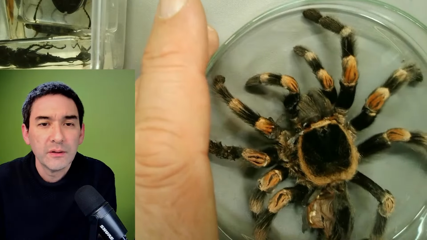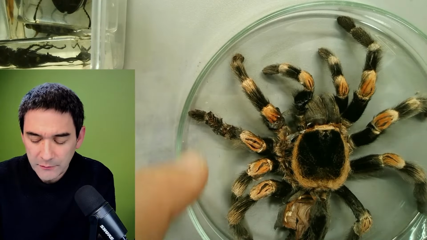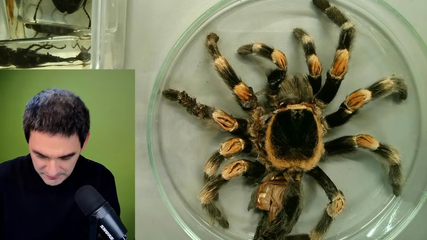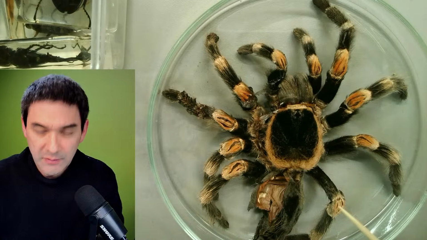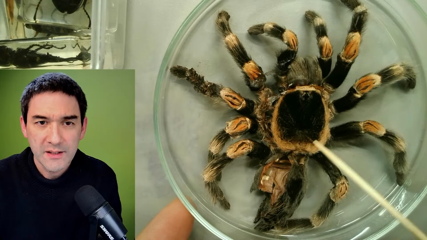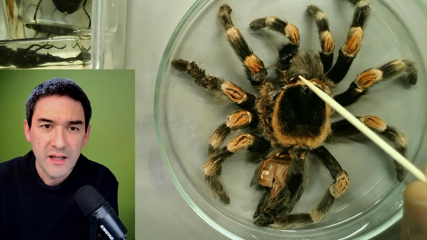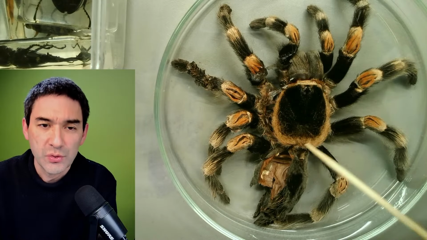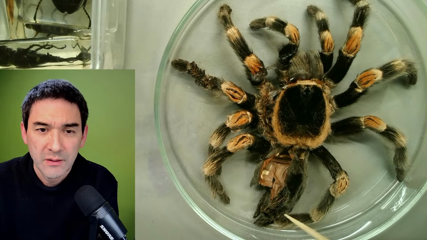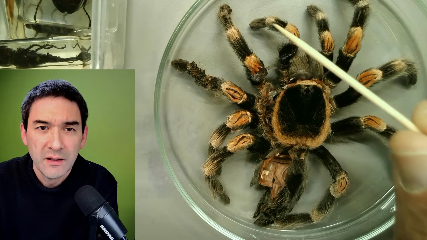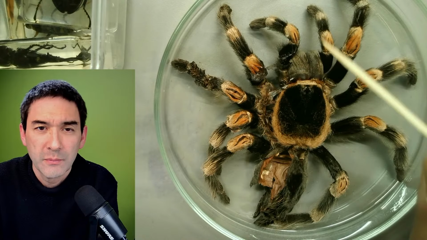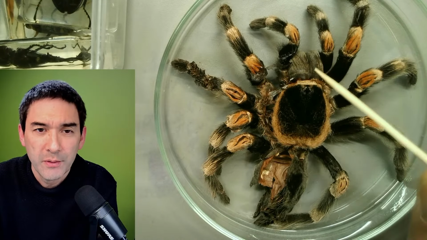Let's have a look. I'm going to go back here. Look, you have got the 8 legs. I don't want to touch it. Here that's the cephalothorax, because spiders, in contrast to insects, have a head and a thorax, the chest, fused together. That's the abdomen. And you've got 1, 2, 3, 4 legs, 5, 6, 7, 8. These are pedipalps. And the mouth is over here, right?